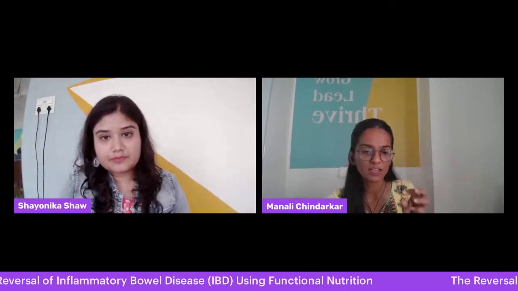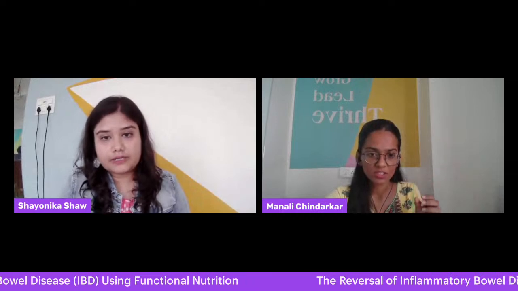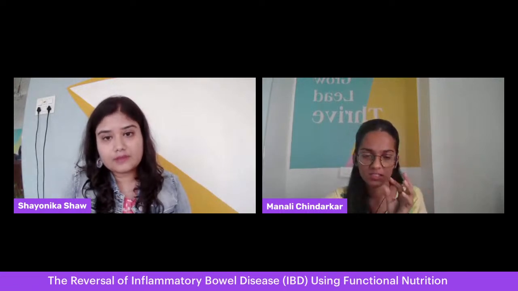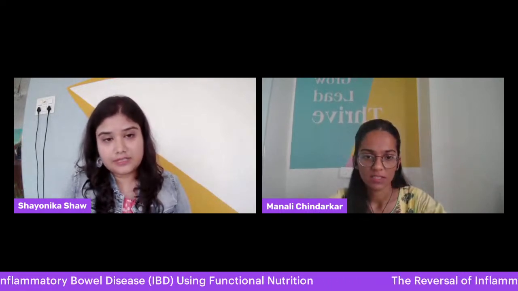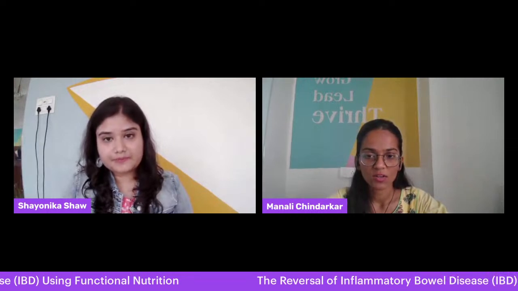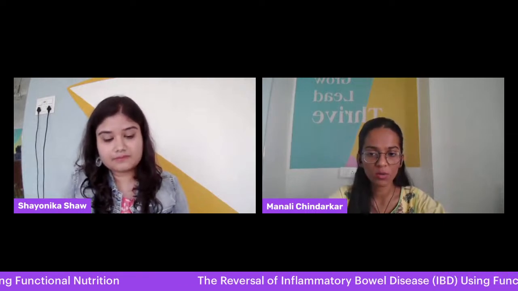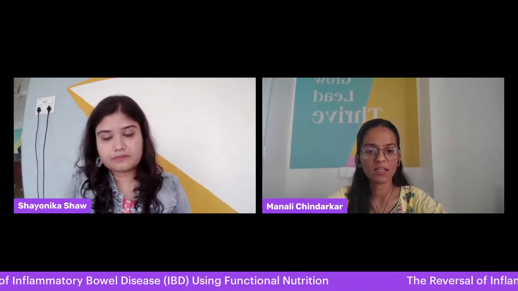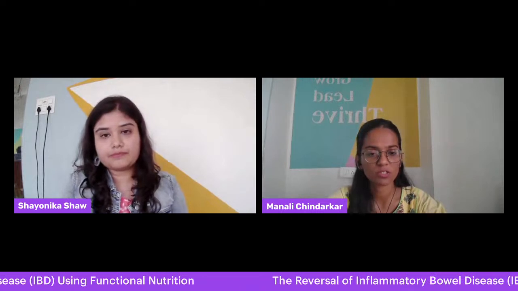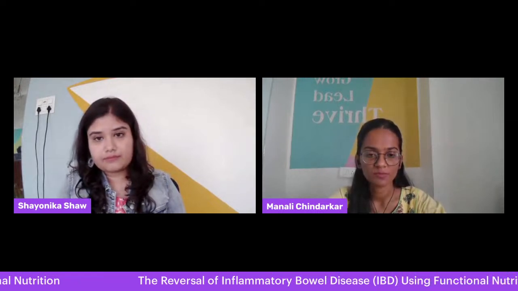So ulcerative colitis is mainly to do with the colon, the region near the rectum, right? And Crohn's disease can be anywhere in the intestine in a discontinuous manner. Okay, so I think we've got a fair idea about what IBD is, the two primary types, Crohn's disease and ulcerative colitis, and the signs and symptoms. So I'd like to know, in conventional medicine or conventional nutrition, have you come across any dietary interventions that doctors or nutritionists often recommend for IBD?